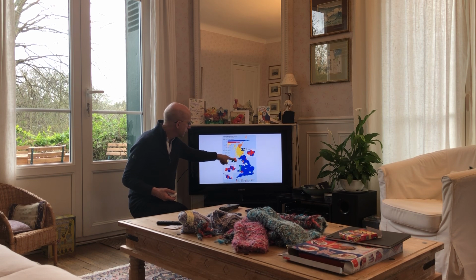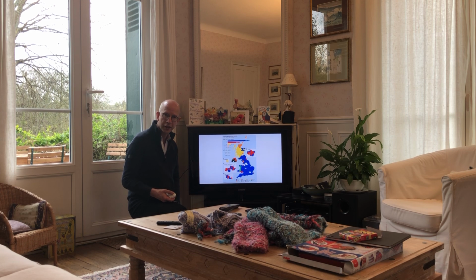And at the top, the orange part, this is the DUP, Democratic Unionist Party, who are in favour of staying in the United Kingdom. And it's interesting to see that it's divided geographically. And on the right, you can see London, probably, much more red, much more cosmopolitan, much less conservative.